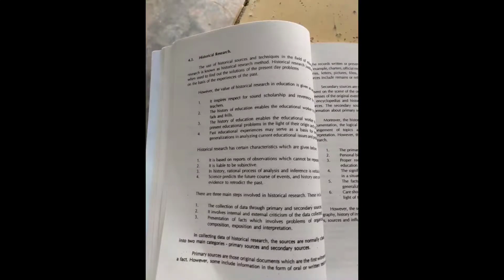There are three main steps involved in historical research. These include the collection of data through primary and secondary sources, the internal and external criticism of data collected, and the presentation of facts, which involves the problem of organization, composition, exposition, and interpretation.